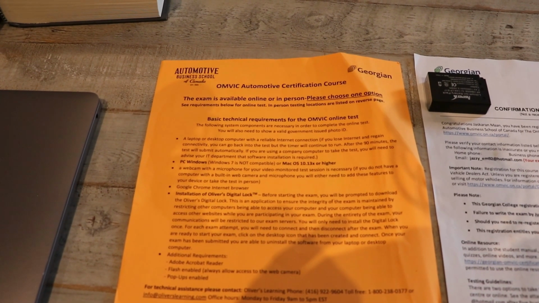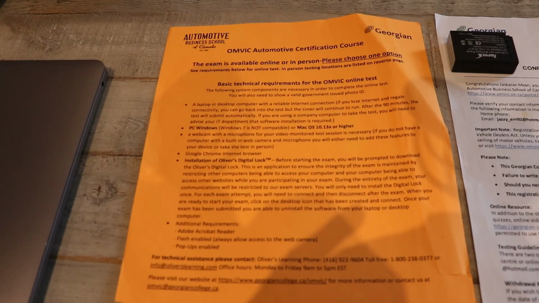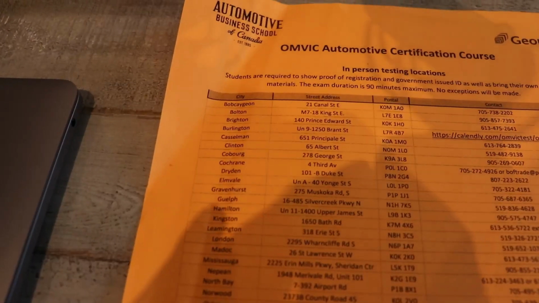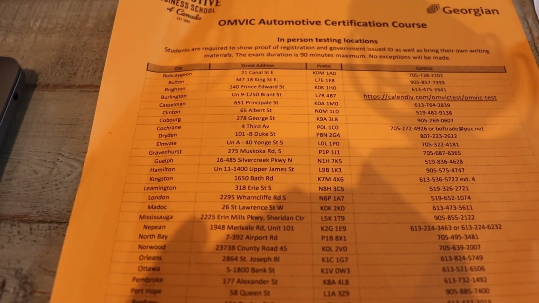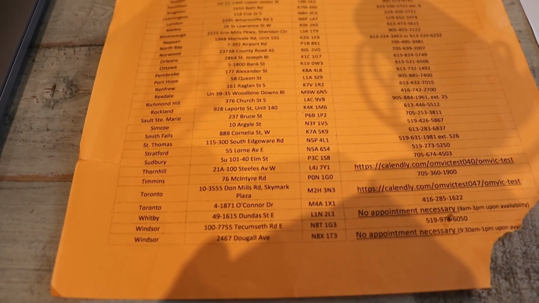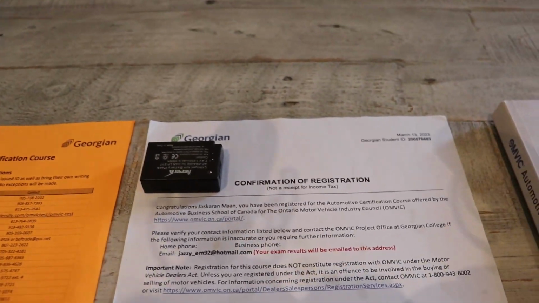And then this is the confirmation of registration. So this is what it is next. And then what you get in the mail is this paper right here, which is a certification course that tells you all the information that you need, and it says see reverse page for in-person testing locations. So on the orange page, when you turn it over, these are all the locations you can do the test at. You can probably do it online as well, but I prefer doing it in person, and that is all the locations. So once you get the paper, make sure you find the location nearest to you and go there.